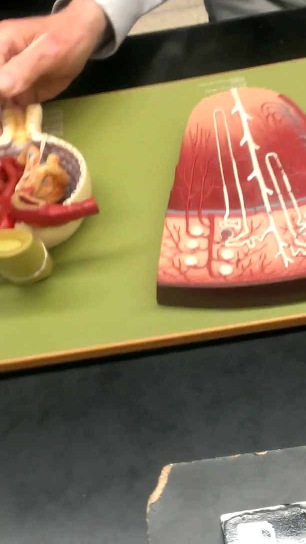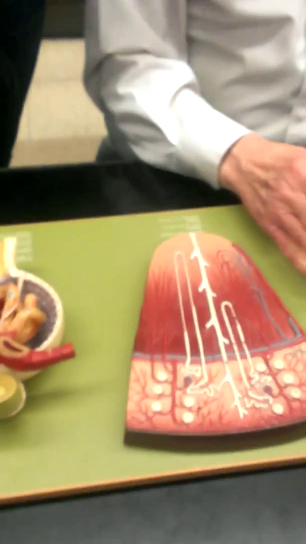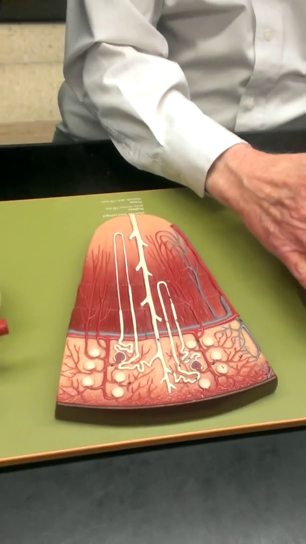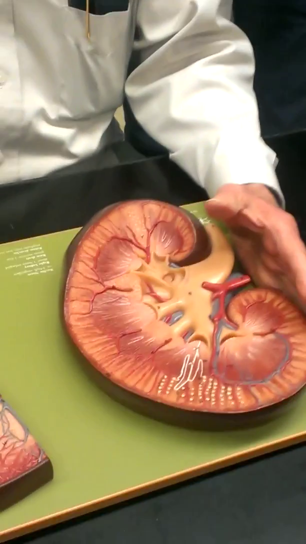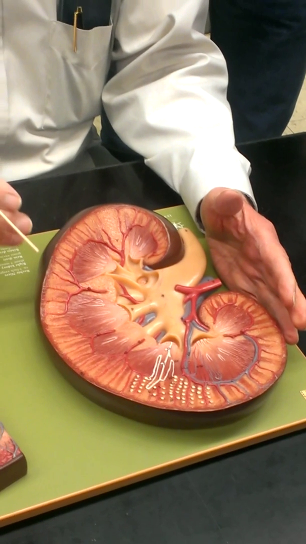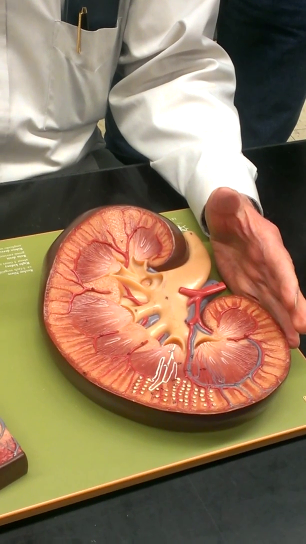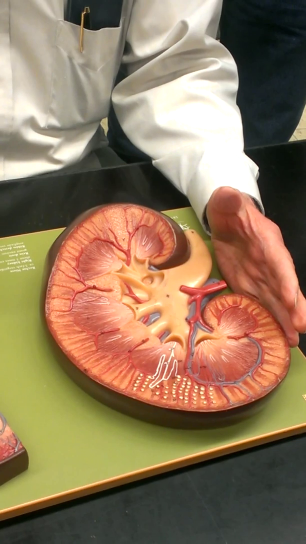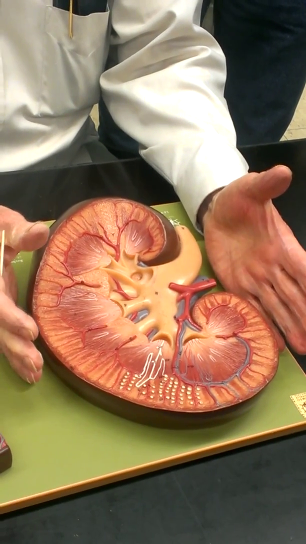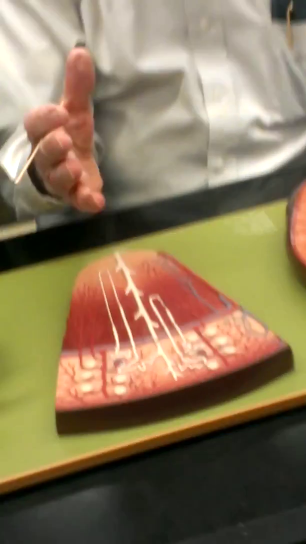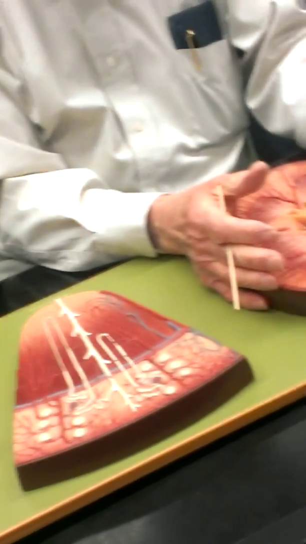Okay, this is the triple display. We're going to pay attention primarily to this part of the triplet. I will use these to illustrate some things, but for the most part, we're going to be using this model for exam purposes. 75 to 80% will come from this.